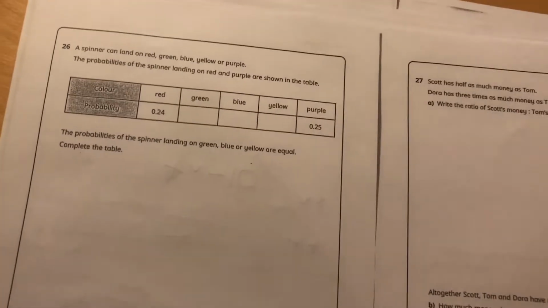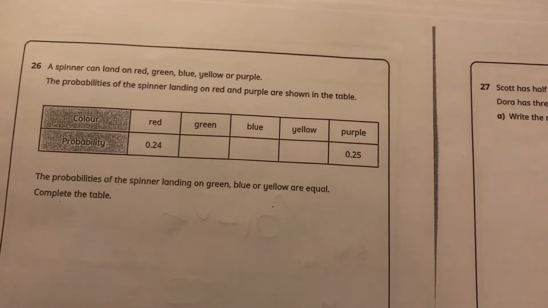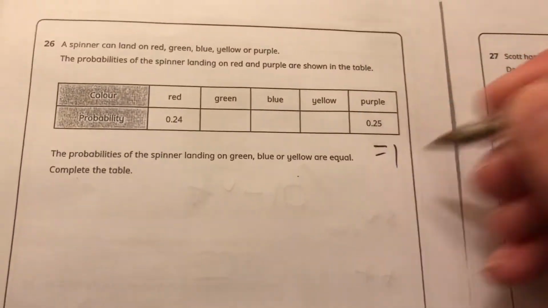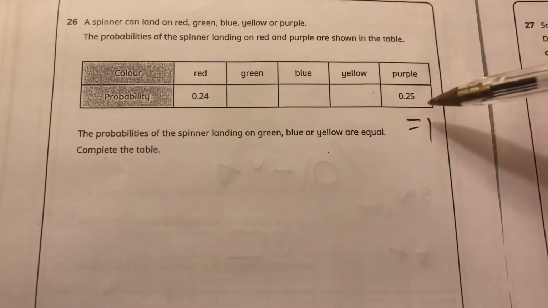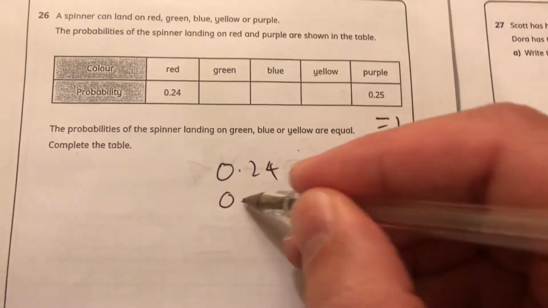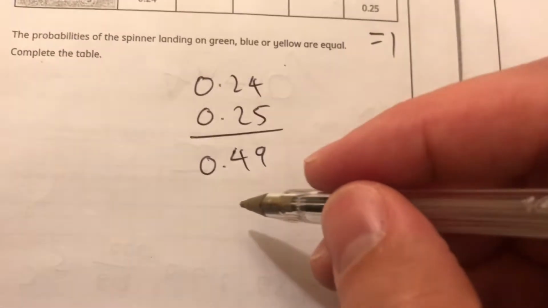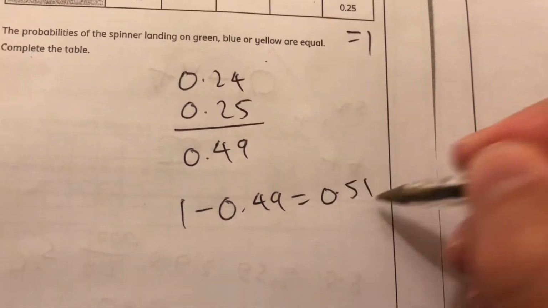And let's see any other questions. We're coming to the end of the paper, so these questions are going to probably get a little bit more challenging. Here we go. Probabilities. We know that they're going to sum to 1. The probabilities of the spinner landing on green, blue, and yellow are all the same. So maybe we add the red and the purple. We get 0.49. We know that's going to leave us 1 minus 0.49, which is 0.51.